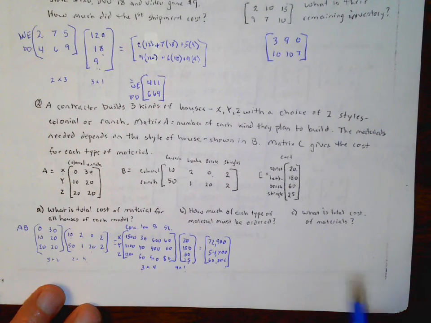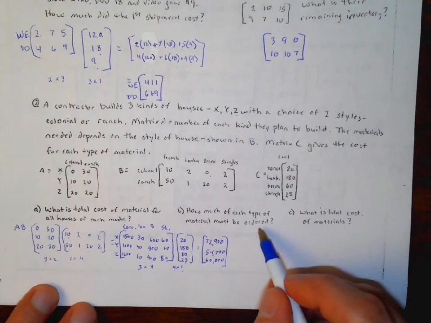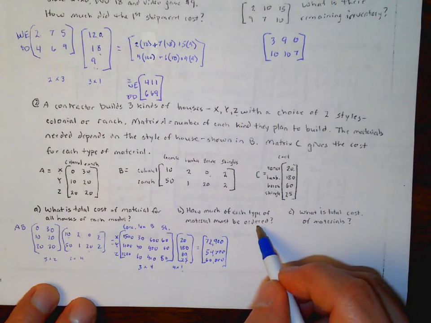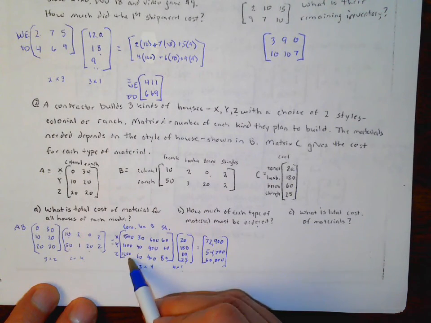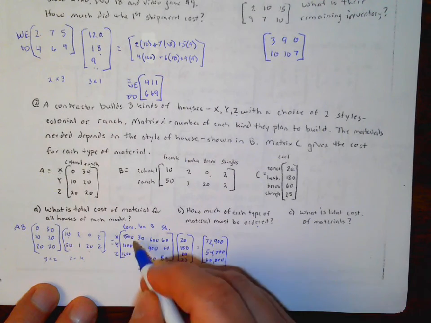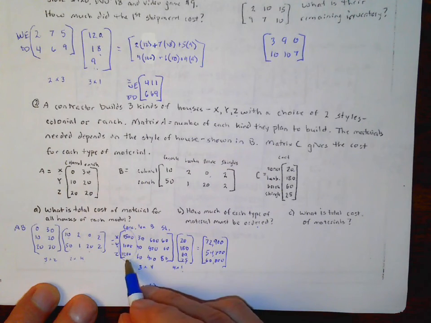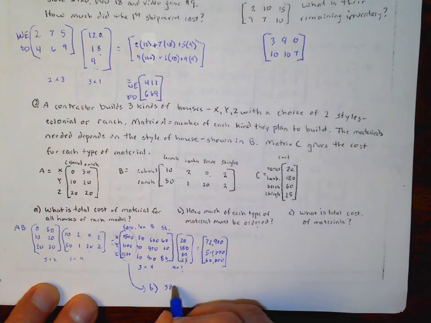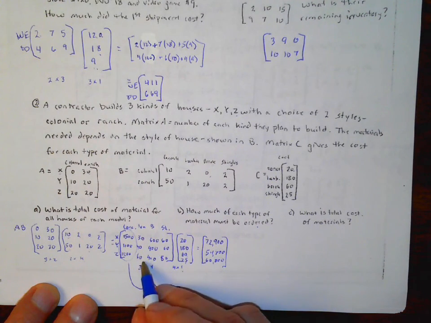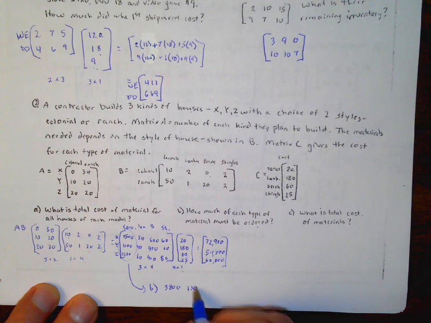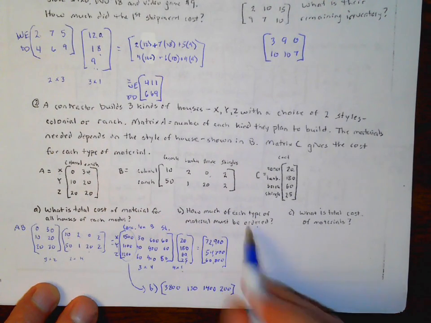Okay? So for part B, how much of each type of material should be ordered? Well, all you have to do is add these right here, right? So for part B, you just add these together. So for the concrete, you're going to have 3,800 units. For the lumber, you need 130. For the brick, you need 1,400. And for the shingles, you're going to need 200. So that's how much material should be ordered.